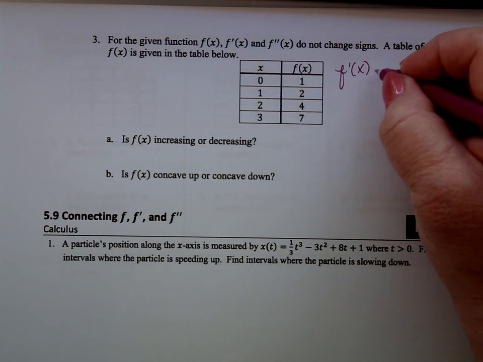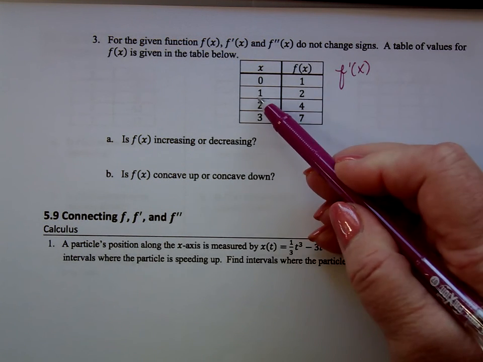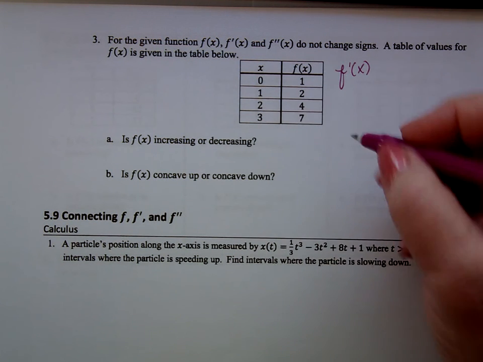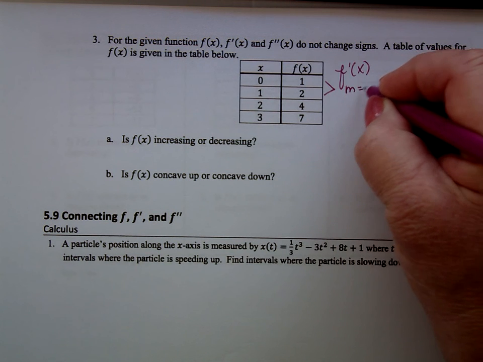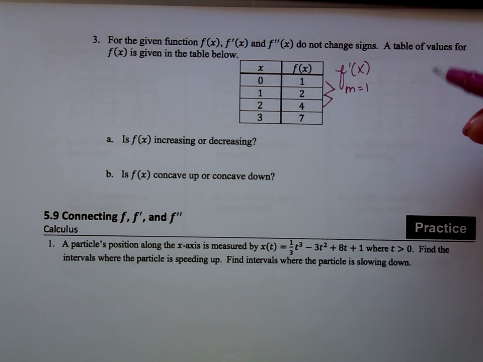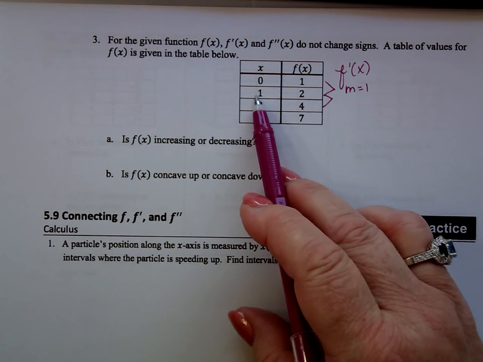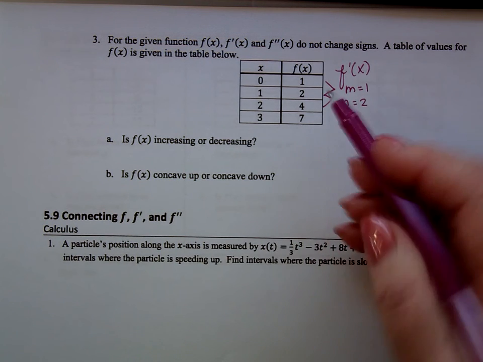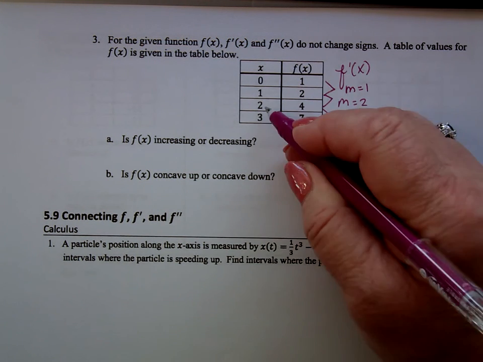If I think of my slopes, this would be 2 minus 1 over 1 minus 0. So I would have a slope in here that is 1. If I take the next set, you see what I'm doing? y2 minus y1 over x2 minus x1, 4 minus 2 over 2 minus 1 gives me a slope in here of 2. If I do the next one, 7 minus 3 is 4, 4 minus 2 is 2, 4 over 2, oh, was that right?